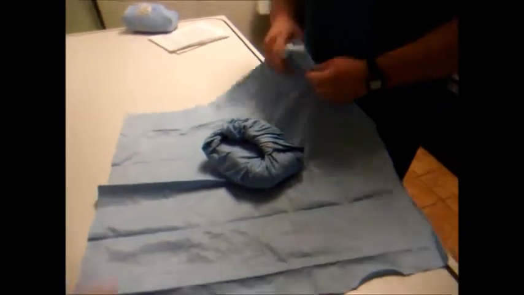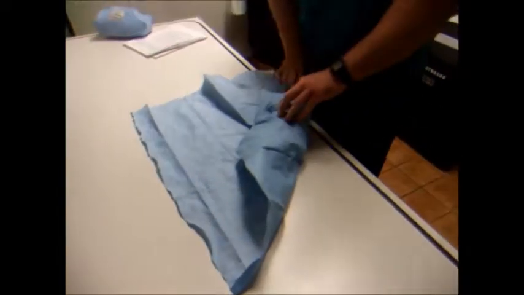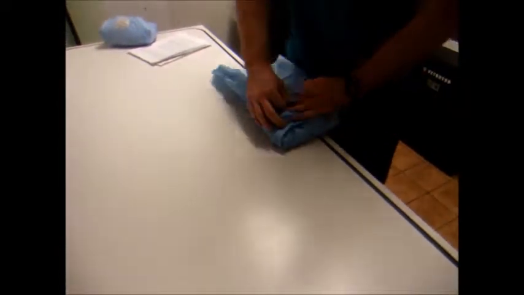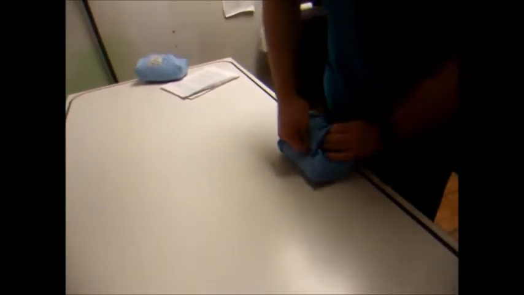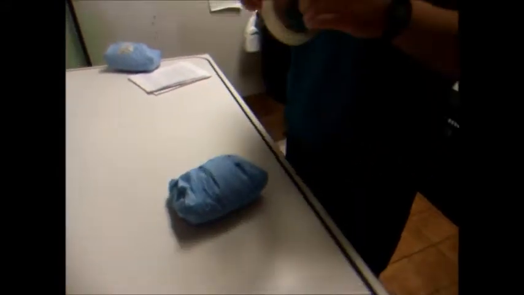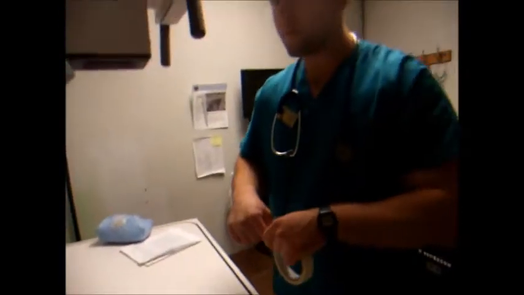Second level of draping. And then we're going to put indicator tape right on top. We're going to mark it with my initials and the name of the pack and the date it was done.